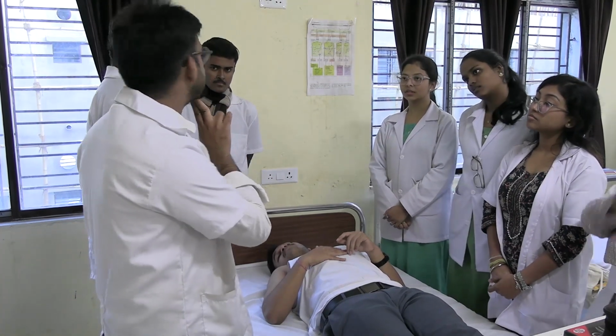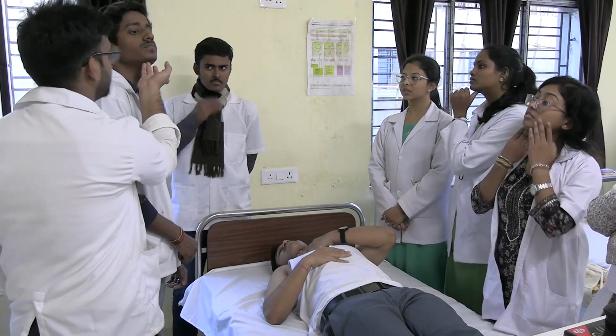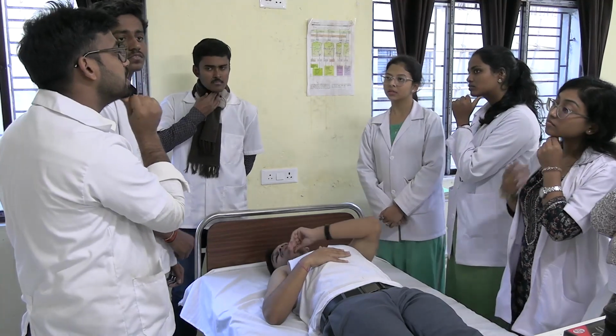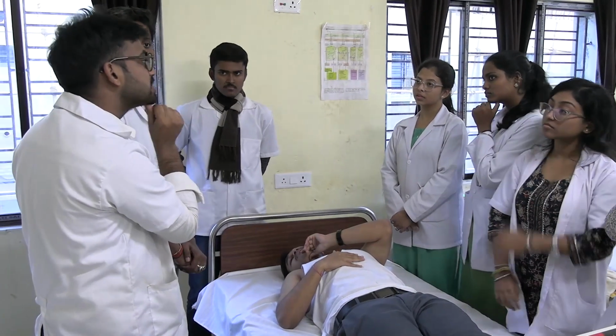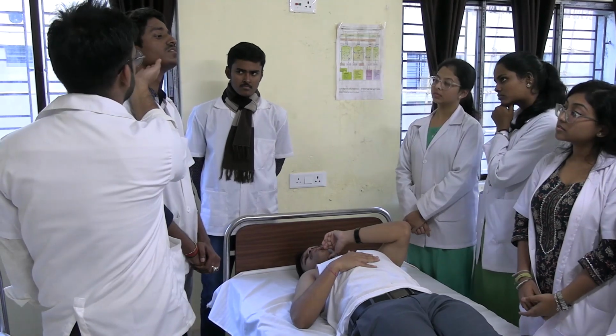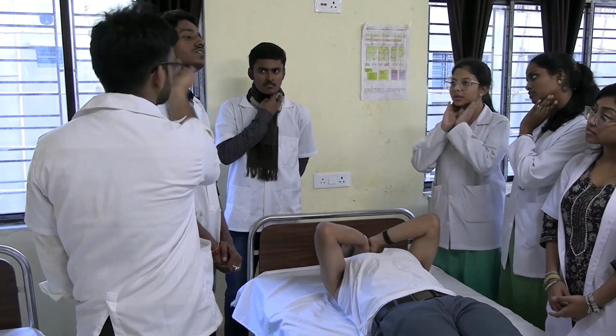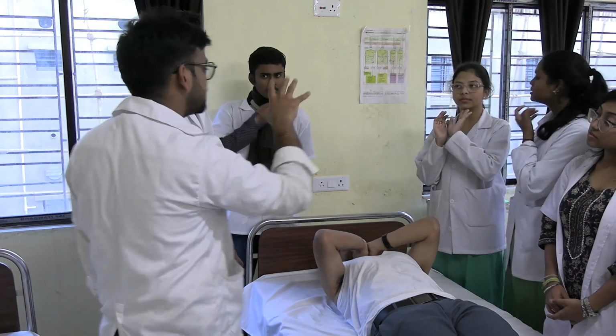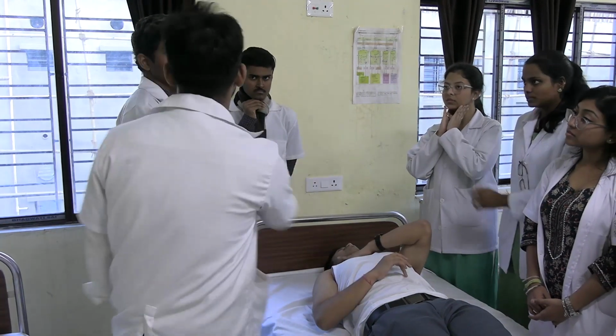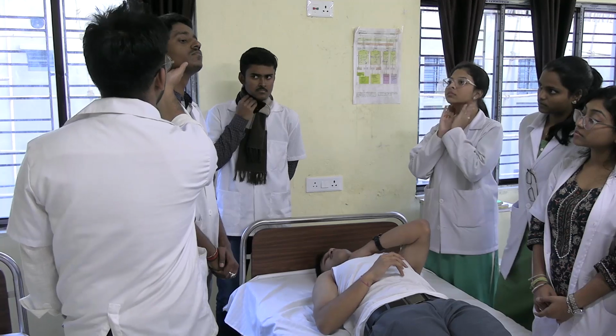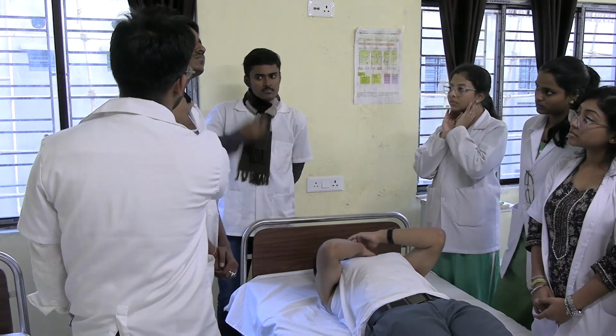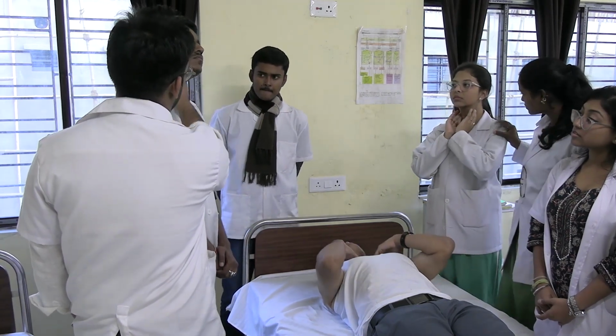This is the submental region, below the mental region of the mandible. Next is the submandibular region. This is level 1A, this is 1B, and these are different sections of lymph nodes. Then the cervical lymph nodes lie along this muscle.